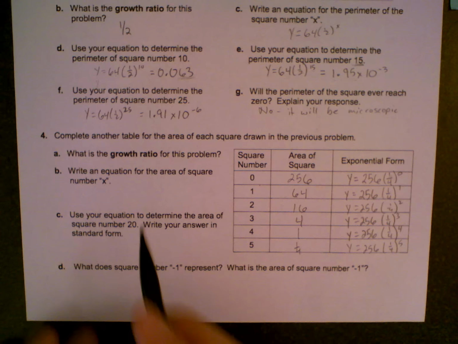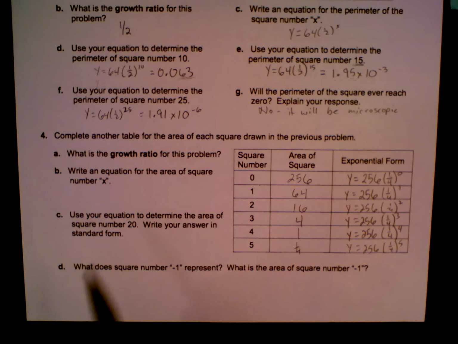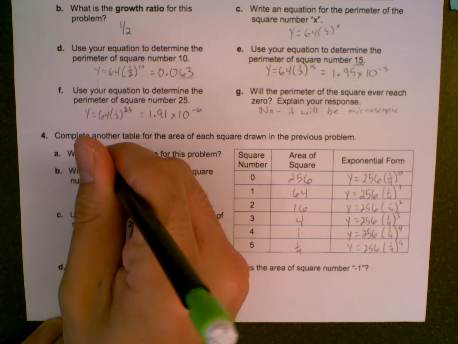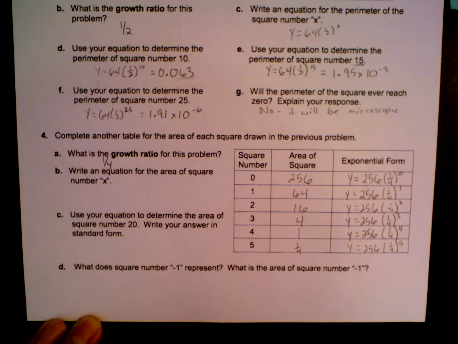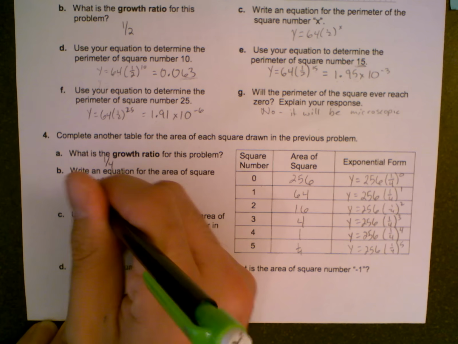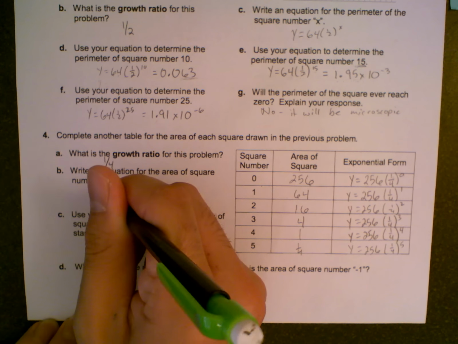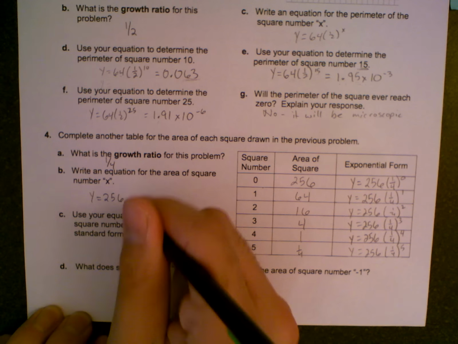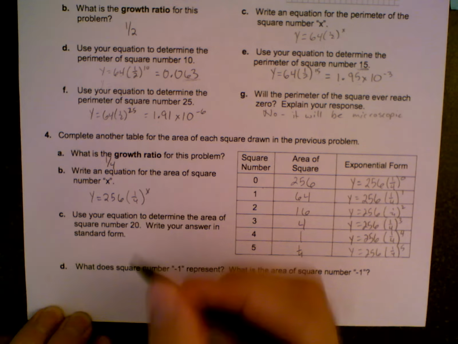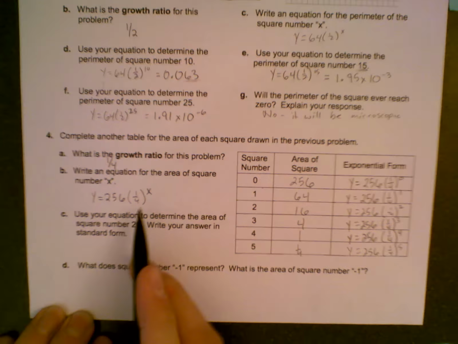So answering the questions. What is the growth rate for this problem? My growth rate is going to be 1/4. Write an equation for the area of a square number x. y equals 256 times 1/4 to the x. My exponent here is going to be x.